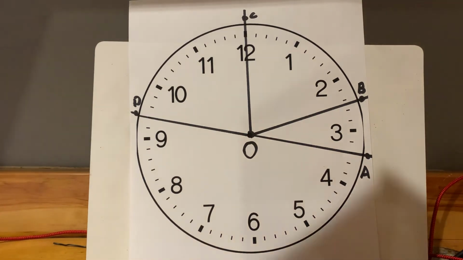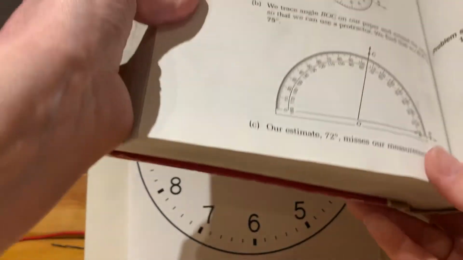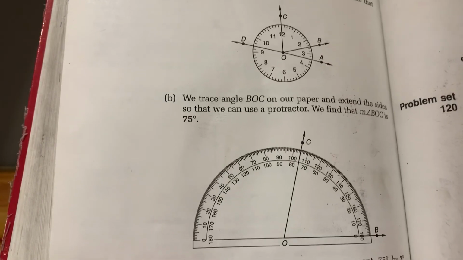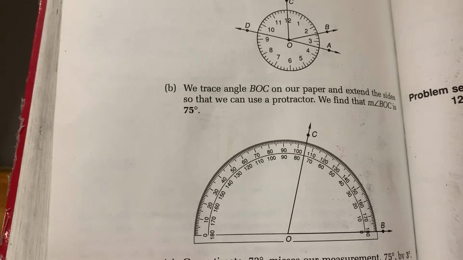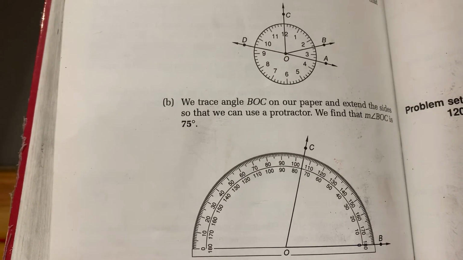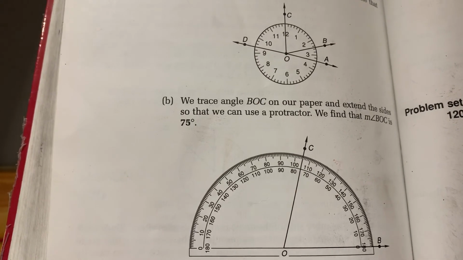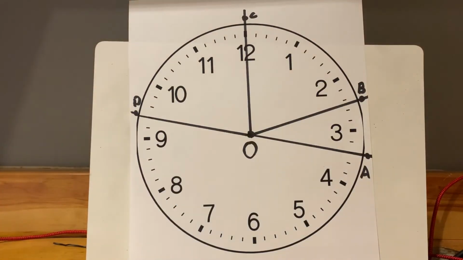Since we don't actually have protractors and we're not in the classroom to do this, we're just going to look in the book. If we traced the angle BOC on our paper and put it on a protractor, we would see that it is actually 75 degrees. So our estimate was 72 degrees. The measurement is 75 degrees, and we would have only been 3 degrees off. So with some practice, getting the mental image of a clock face in your mind, you can start to estimate angles.